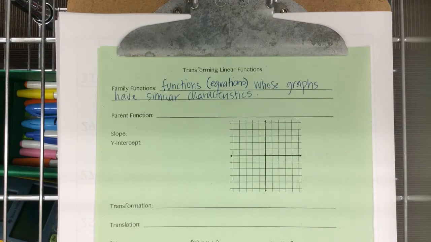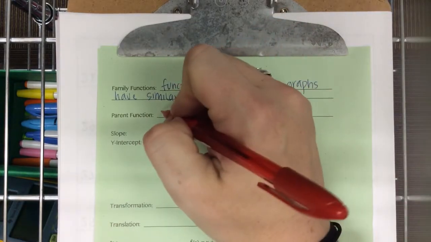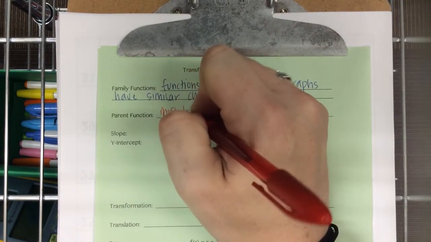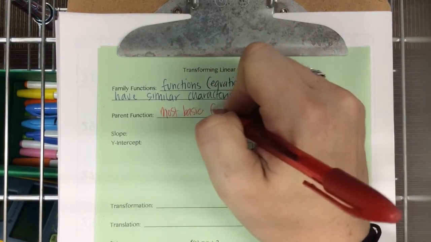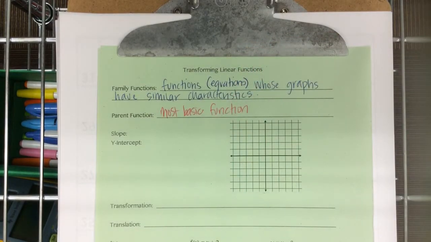There are little changes between them, so you're going to have to be able to identify the changes. The parent function is the most basic function. It's where everything starts. The parent function is where it all begins.